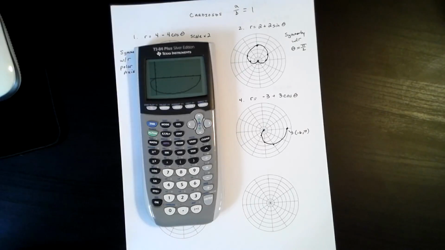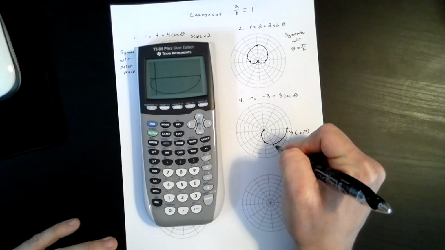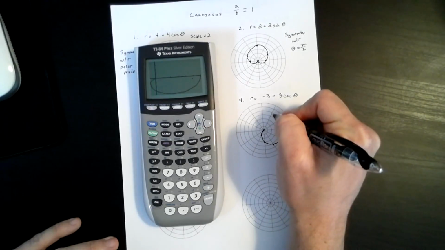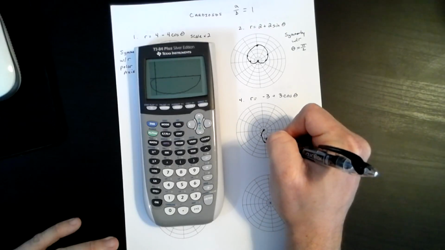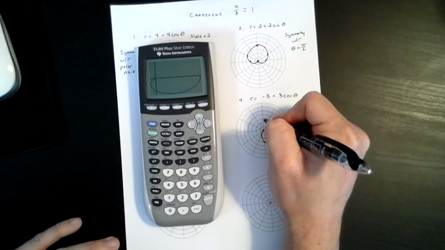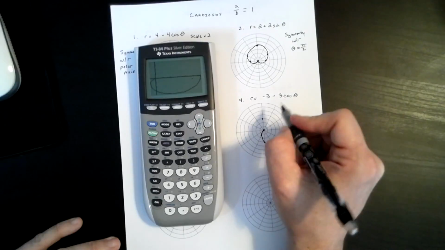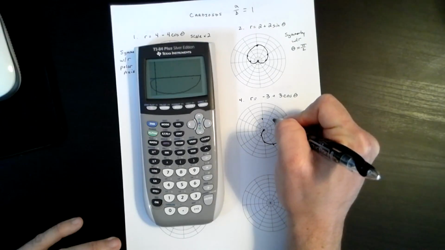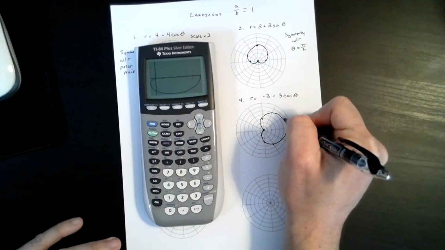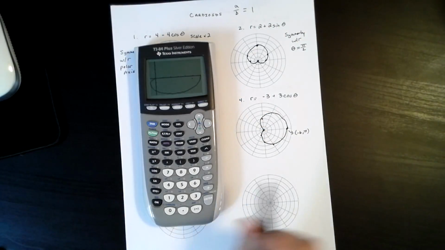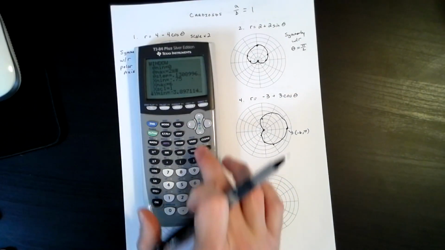If I continued plugging in values, I would continue going around the circle in the exact same fashion. What was this? This is here. This is 1, 2, 3. So this is 1, 2, 3. This was 1, 2, 3, 4 and change. Maybe 5 and change should have been. You're going to see the exact same cardioid that you would see if I made this go between 0 and 2 pi.